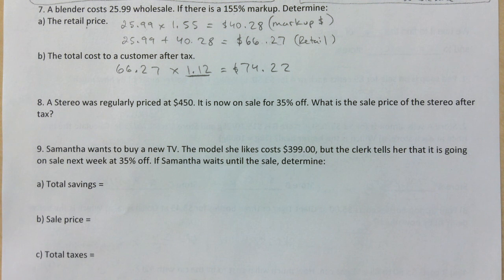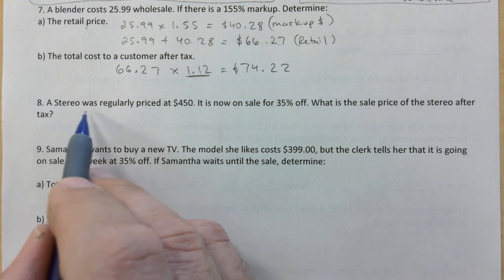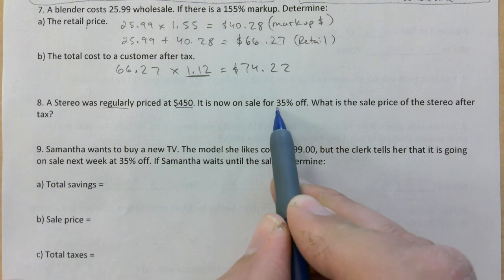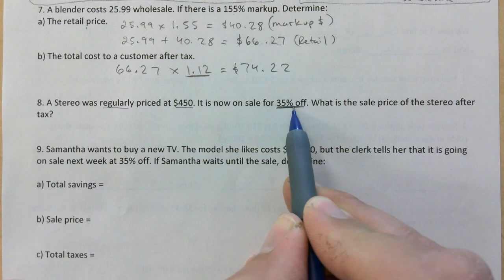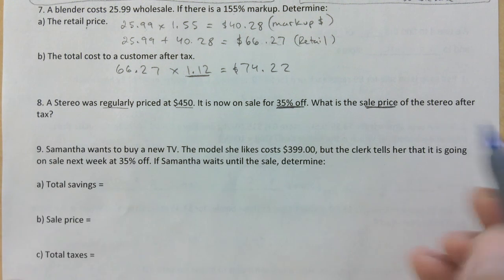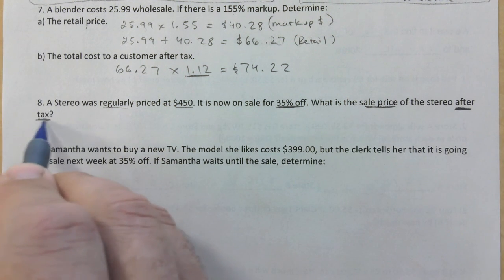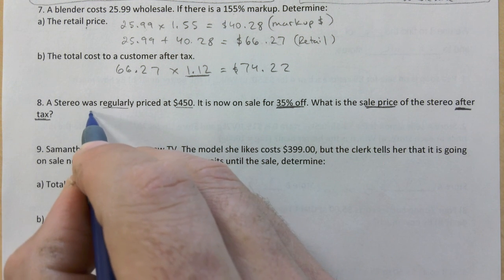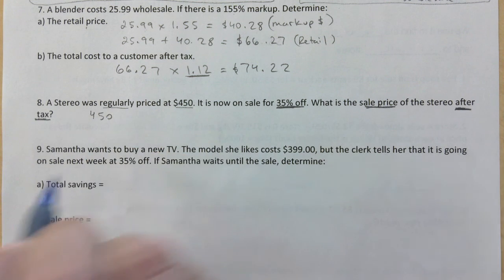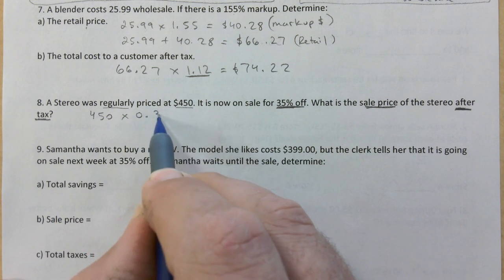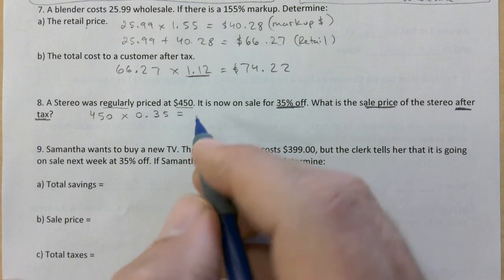Thank you. Okay, let's try to make it through this page before we leave, okay? A stereo was regularly priced at $450. Now it is on sale at 35% off. What is the sale price of the stereo after tax? Watch out for that word after or before. After tax means you're going to have to add taxes. Okay, so you go 450, right? And we have to multiply by 0.35 first.